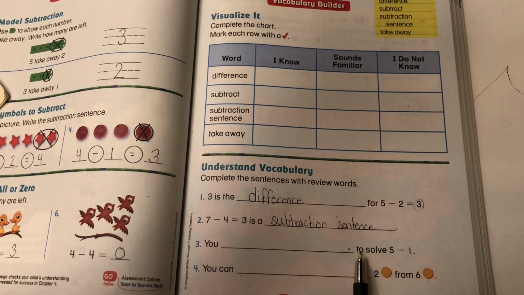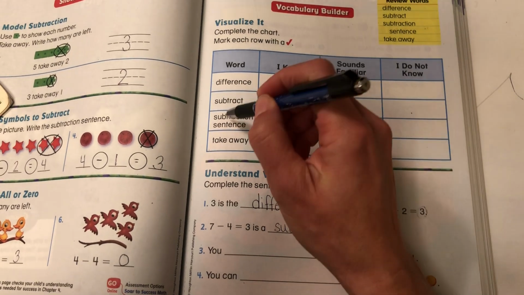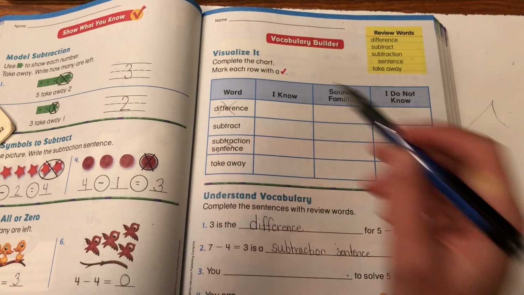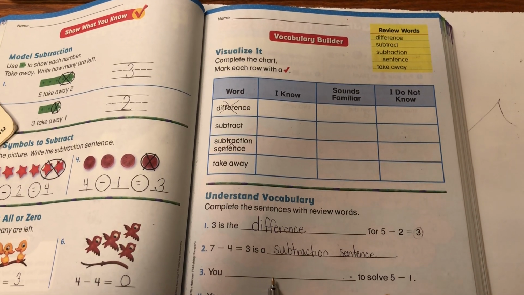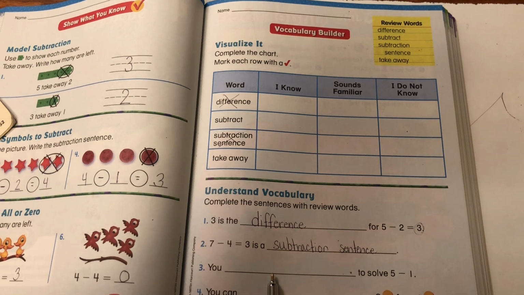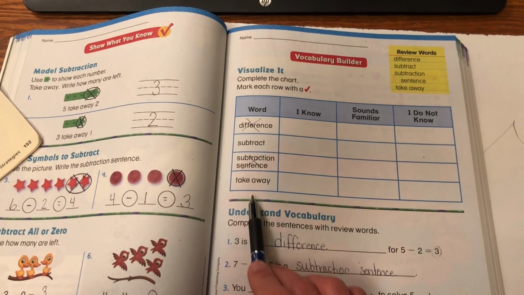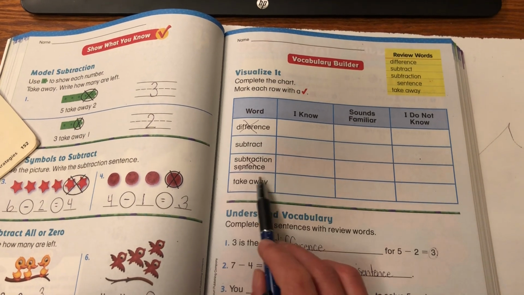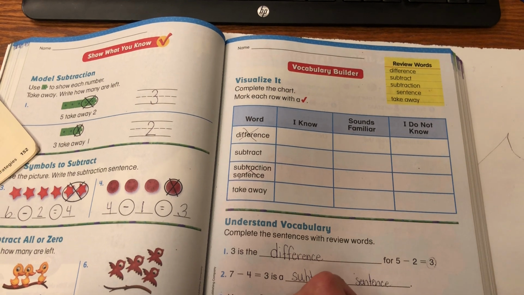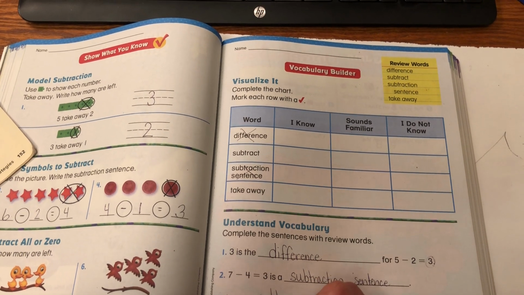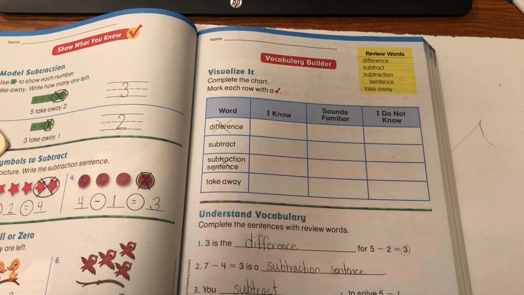Number 3. You blank to solve 5 minus 1. Let's cross out the ones we used. You what? Did you say subtract? That would be correct. Could you also say take away? You could. You could say either one. They mean the same thing. I'm going to use the word subtract. You subtract to solve 5 minus 1.